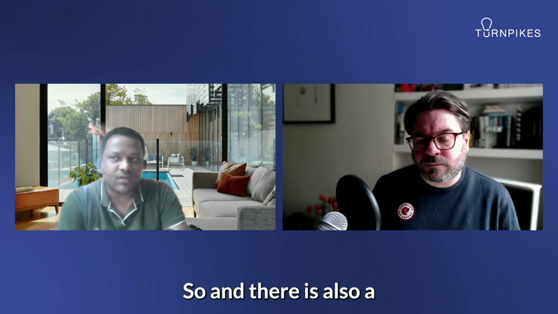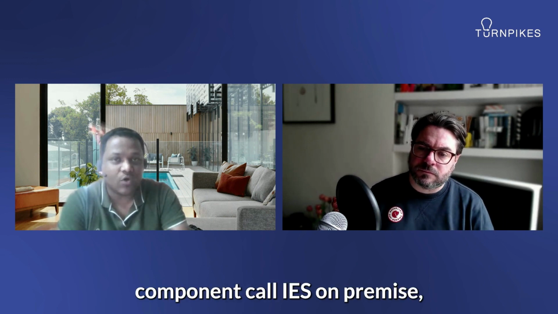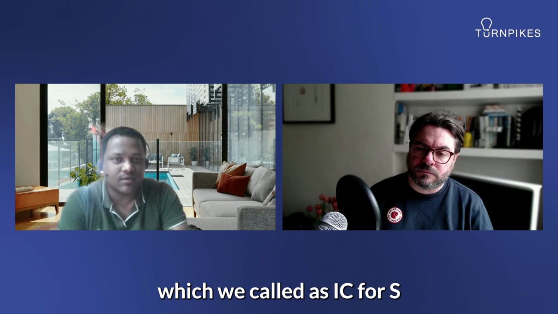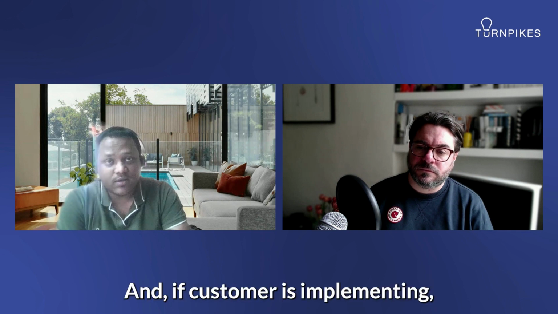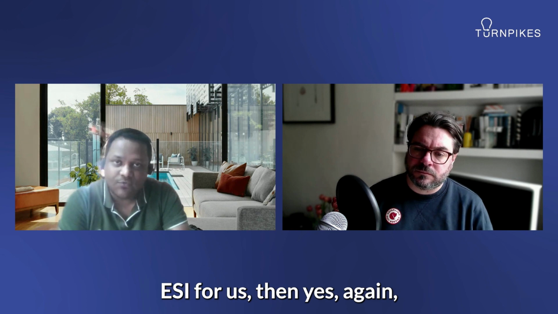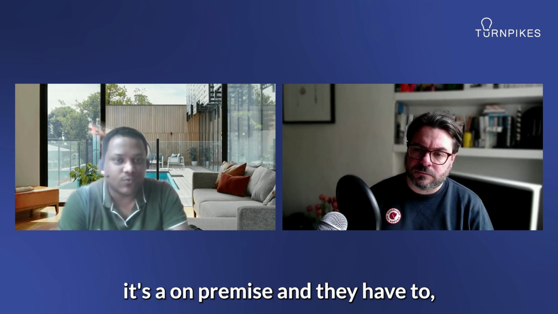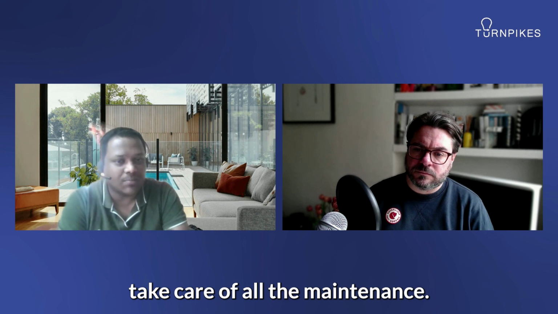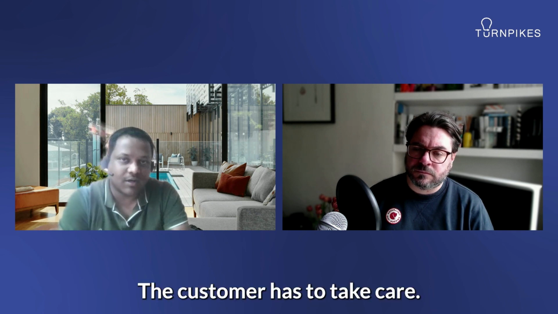There is also a component called IES on premise, which we call IC4S, the Intelligent Capture for SAP solution. If a customer is implementing IC4S, again it's on premise, and they have to take care of all the maintenance, hardware, and upgrades.